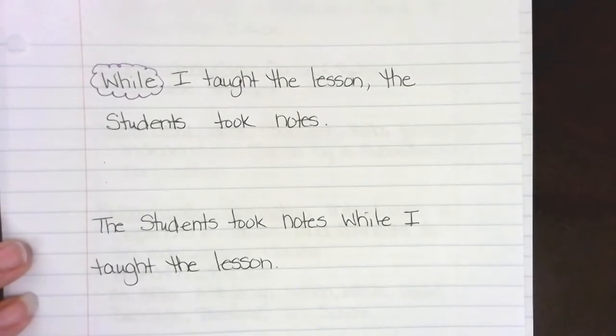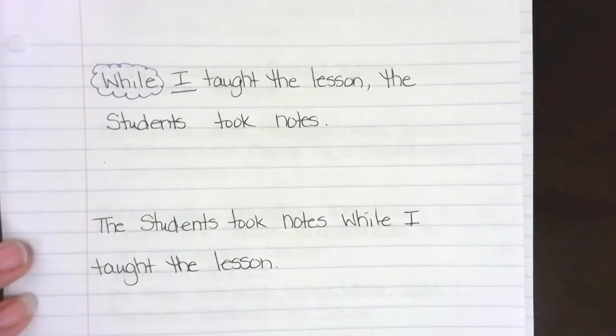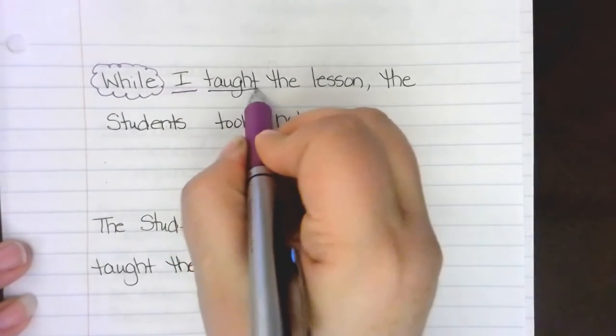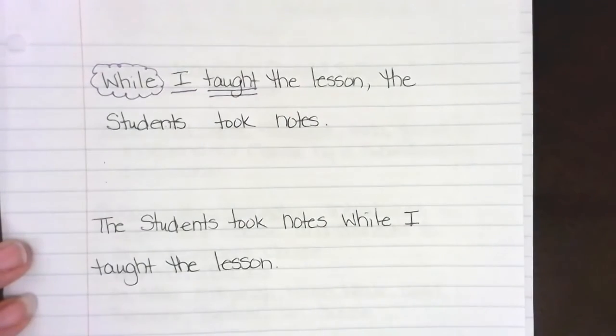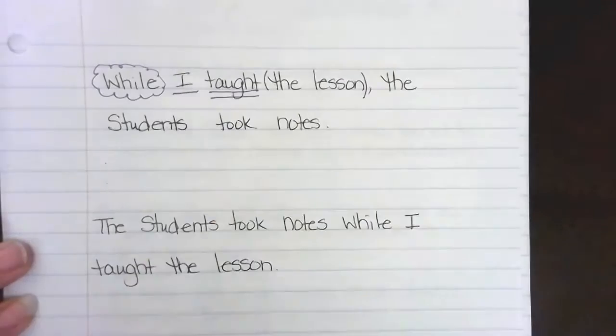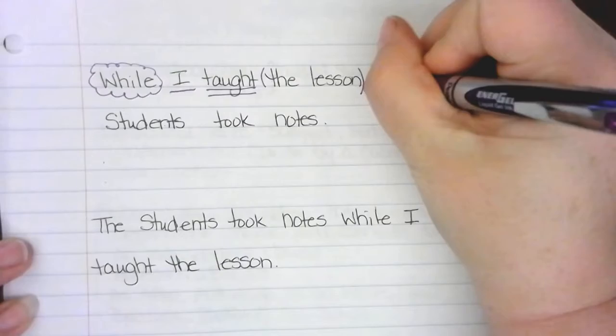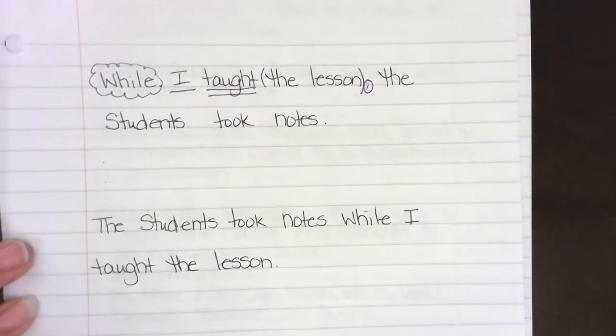Next, I'm going to look for the subject. Who or what is this part of the sentence about? This part of the sentence is about I. So I'm going to put a single line under the word I. What did I do? I taught. The word taught is my verb, so I'm going to put 2 lines under that. Then I'm going to put the lesson in parentheses as this helps complete the thought for this part of the sentence. I'm going to circle my comma because it signals that I'm starting a new thought.